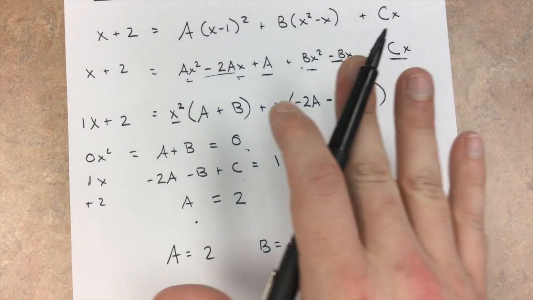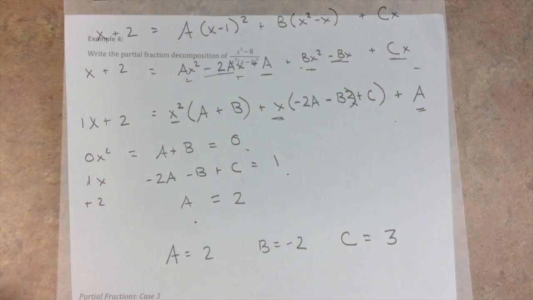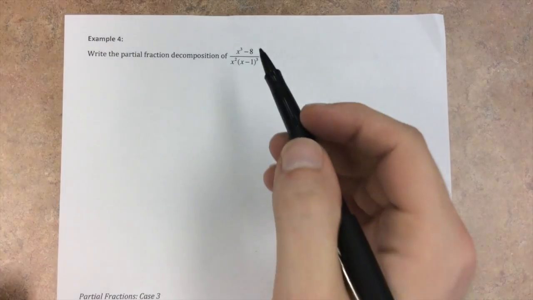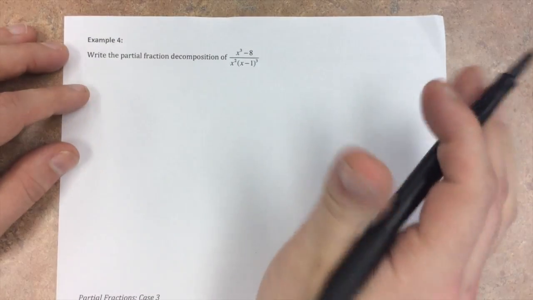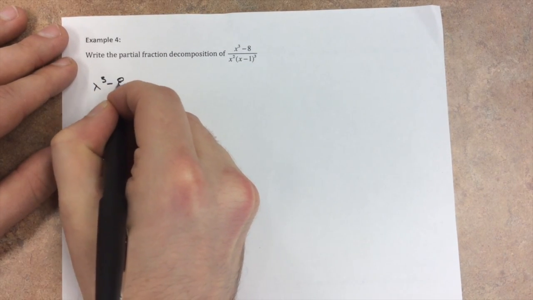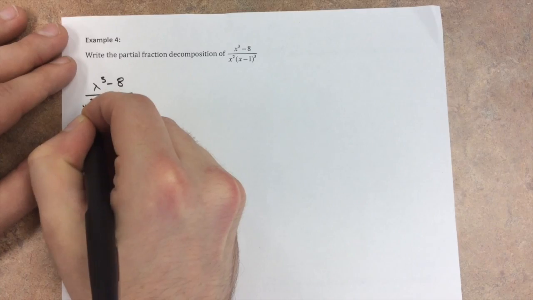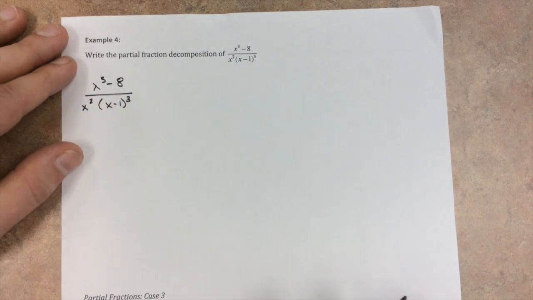So we're going to use the same type of setup to solve the next couple ones. So for example 4, it's already factored for us, but we can look at it and we're like, okay, we need to decompose this. We have x cubed minus 8 over x squared and then (x minus 1) cubed. Ugh.